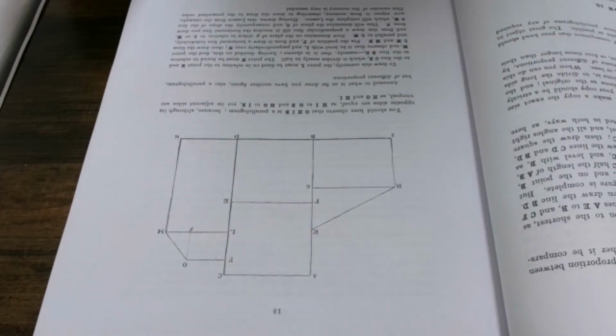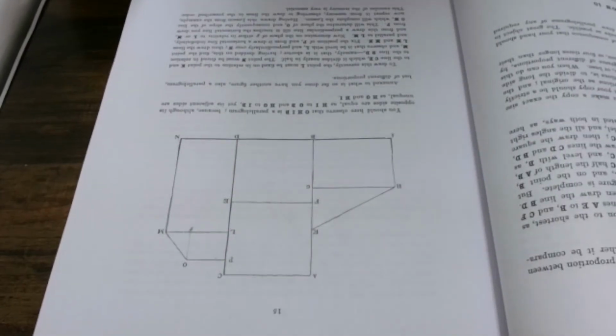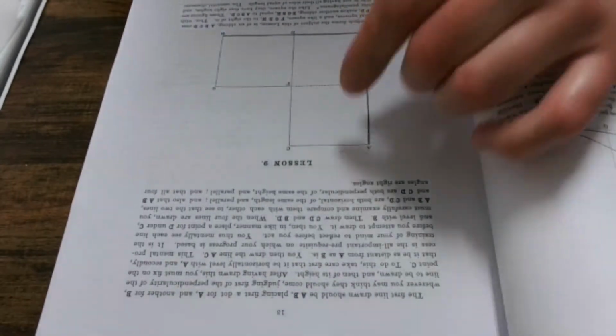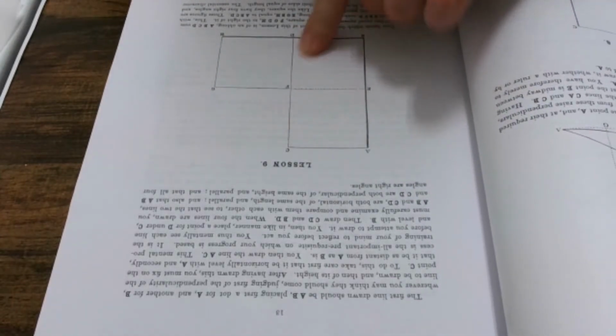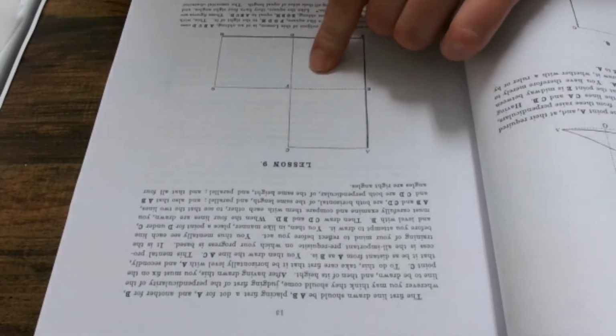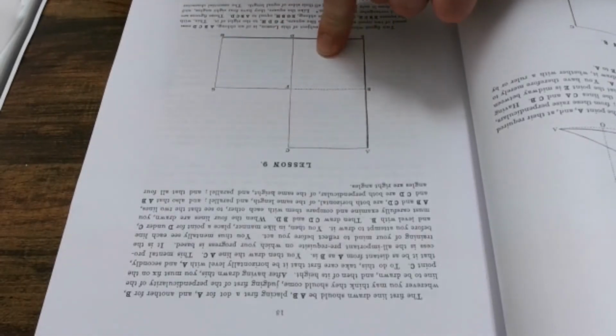Okay. I hope that made sense to everyone. So there's basically 2 ways of drawing this. You draw this square, and then you draw this square directly underneath it, that's equal to that, and then you draw this square equal to this square. And there you have it.